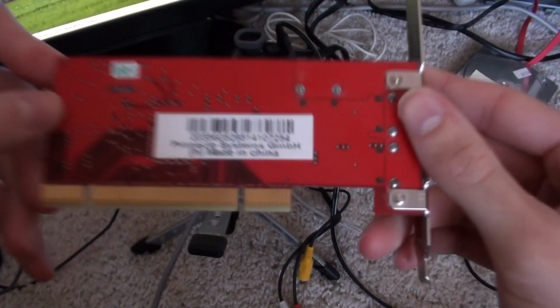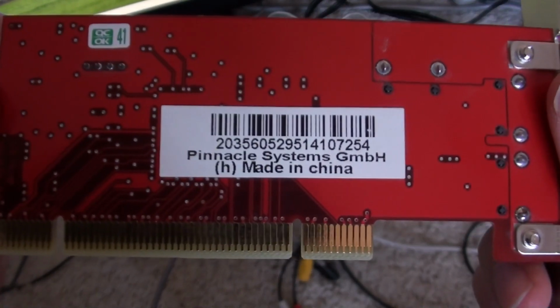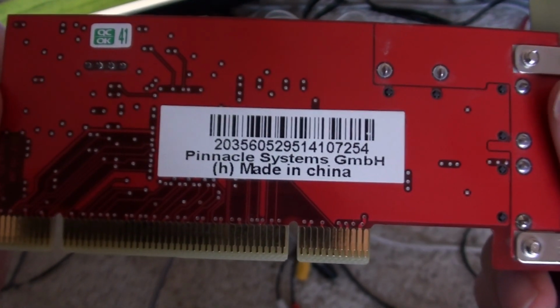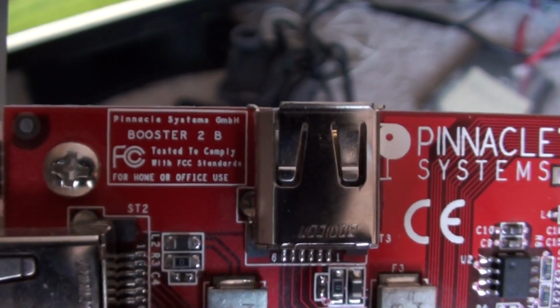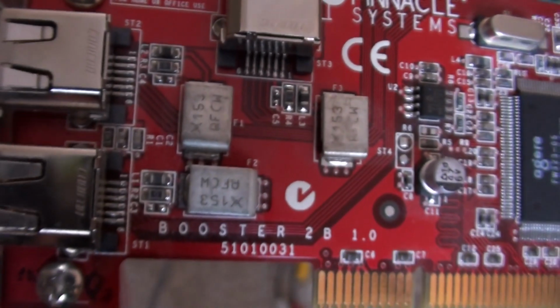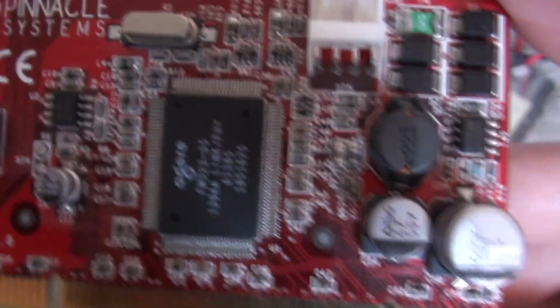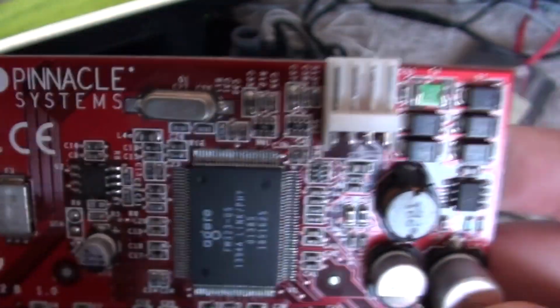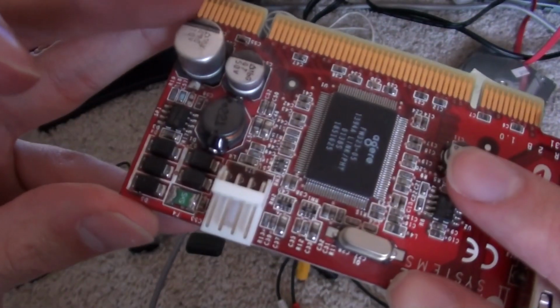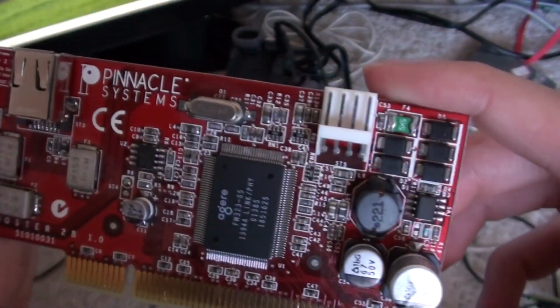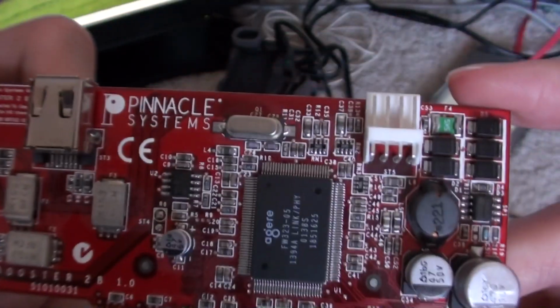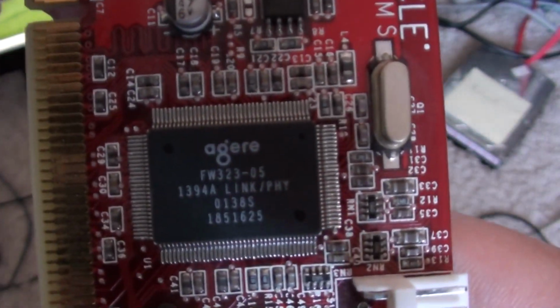Step 1 of figuring out what your hardware is: you look very carefully at the board itself. Pinnacle Systems. That's not really helpful. Pinnacle Systems, that's a little bit helpful. Booster 2B. Now I think I've actually confirmed that this works on Linux, but I don't think it works on Windows very well. This could be floppy disk power that it needs? No idea. As far as I know, this should just work. It's just a FireWire card. What else we got here?